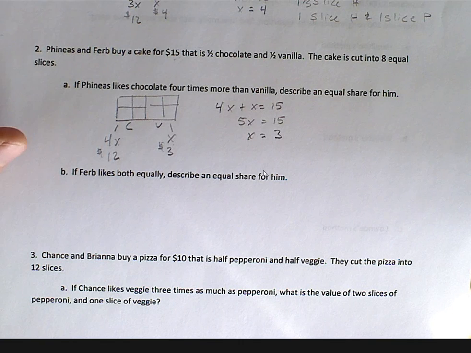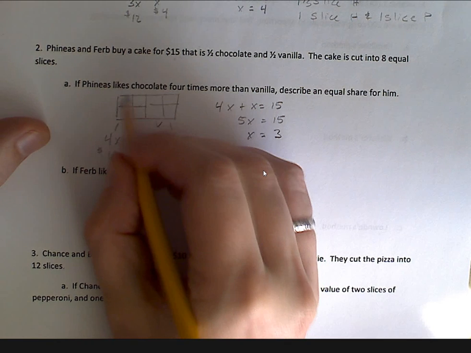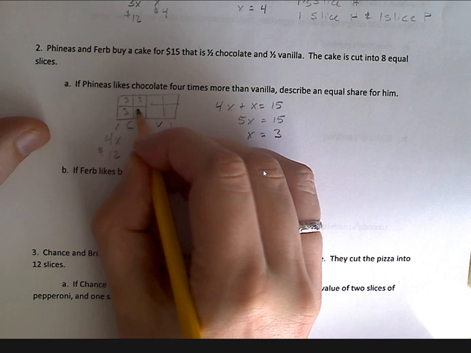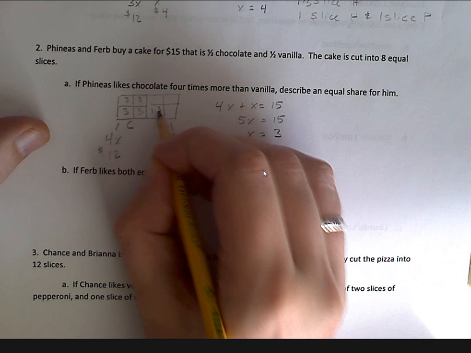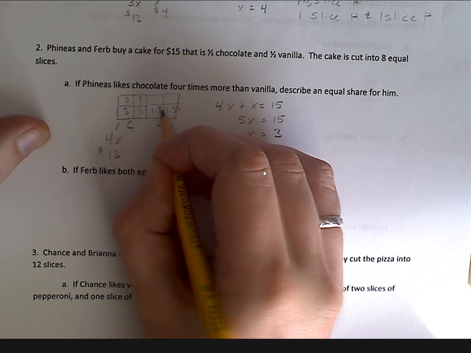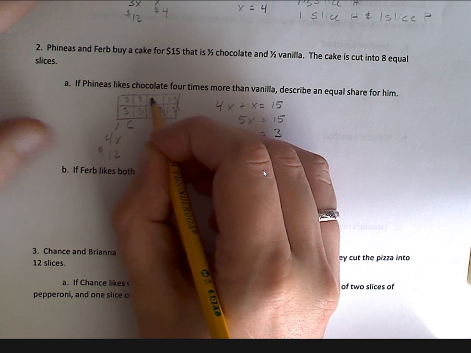7.50. So in Phineas's eyes, the chocolate is worth $3 a slice. So this would be 3, 3, 3, 3. And in Phineas's eyes, these are worth $1.33 a slice because we're splitting them up evenly. It's 3 divided by 4, or sorry, no, 75 cents a slice. I did that wrong.